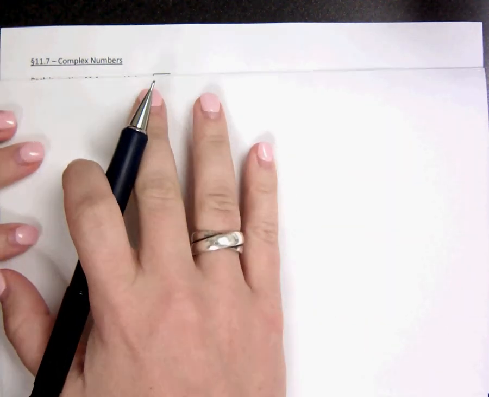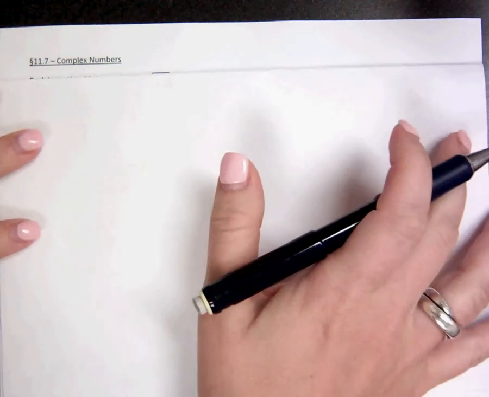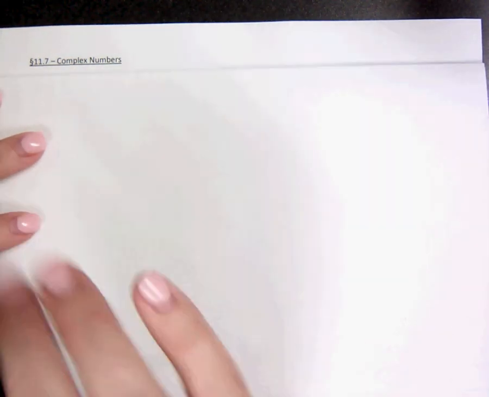This is section 11.7 on complex numbers. So this is part of the radical chapter on square roots and all that, but I save it for the quadratics because it's more appropriate. We actually apply complex numbers with quadratics.